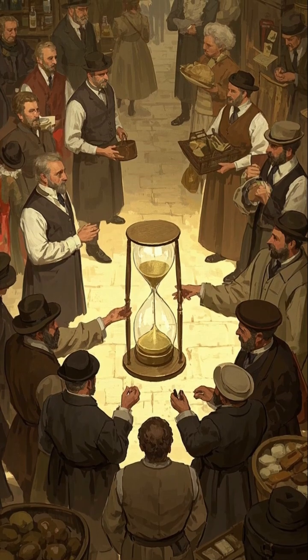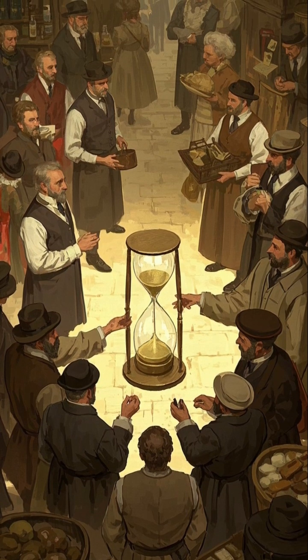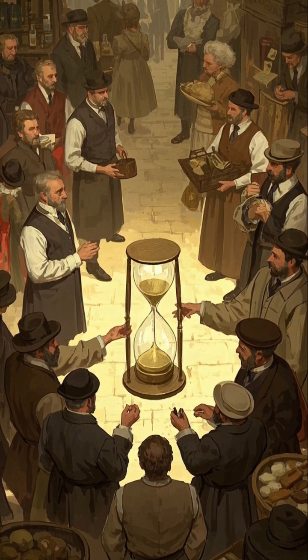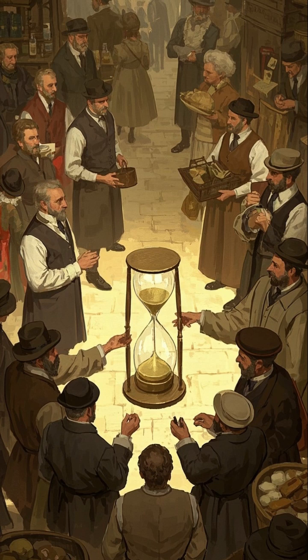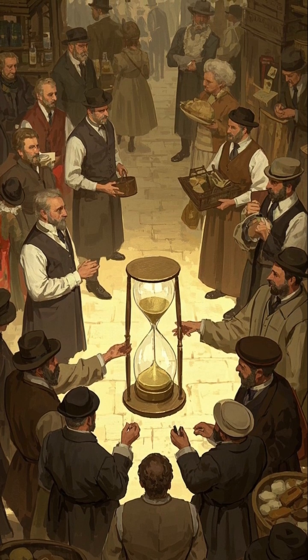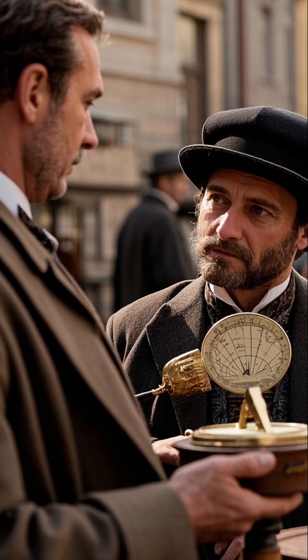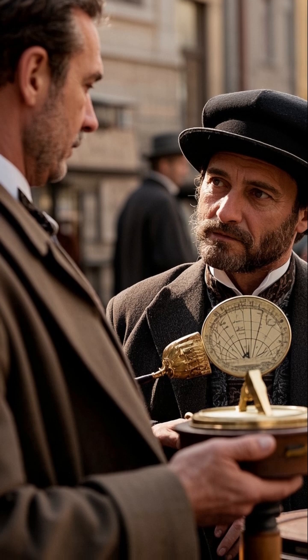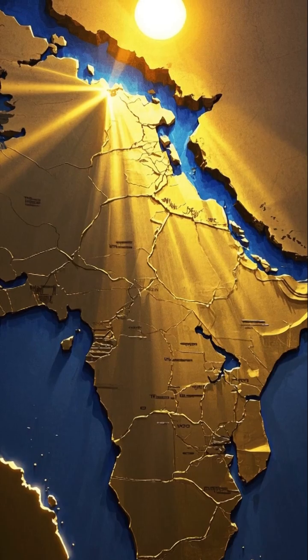But that's not all. Along the Silk Road, merchants traded all kinds of goods and services, including time. Time was a very important commodity. Travelers needed to know the time to plan their journeys and to coordinate with other merchants. But there was a problem.